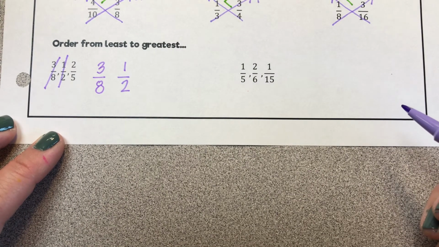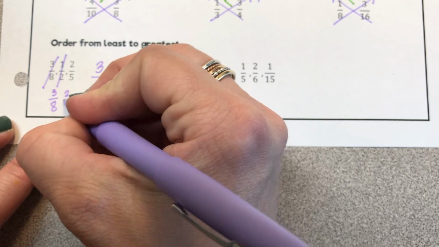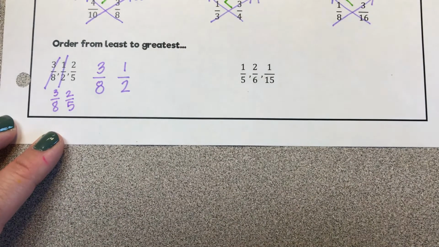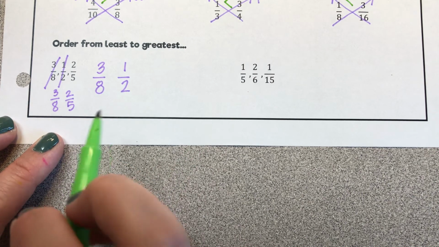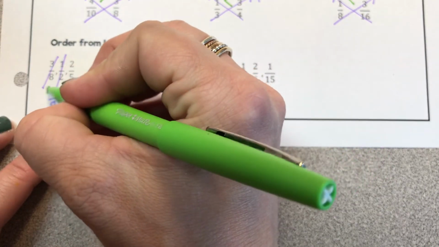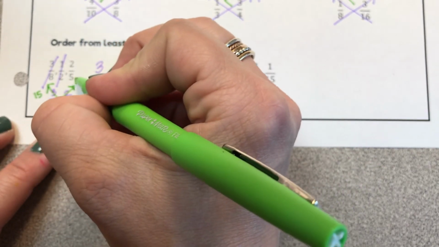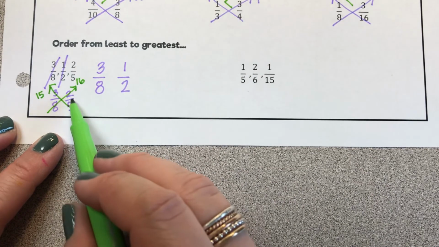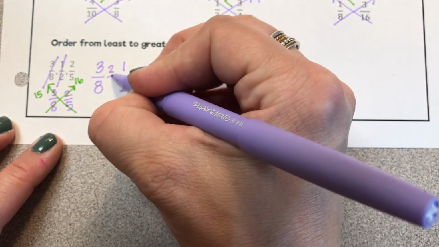Is that more than a half or less than a half? Okay, that's also less than a half, so I know it's gonna come to the left of a half, but I just don't know if it's bigger or smaller than 3/8. So I'm gonna do my cross products. 5 times 3 is 15, 8 times 2 is 16. So 2/5 is larger, and therefore it's going to go in the middle.